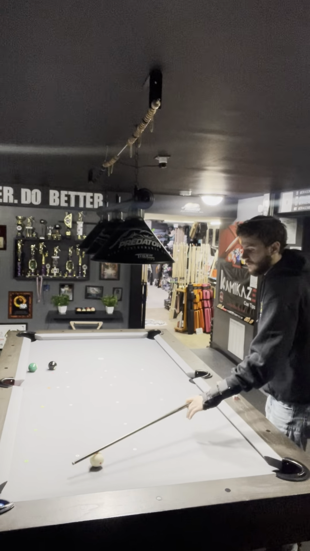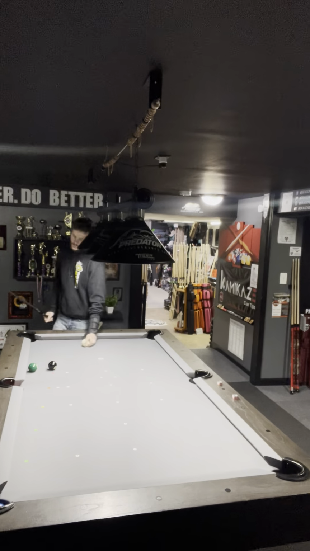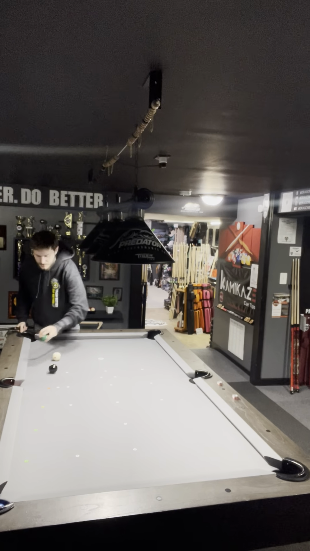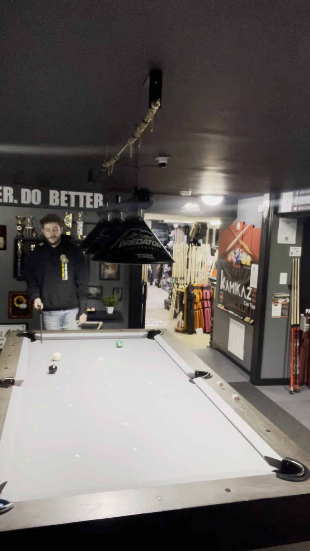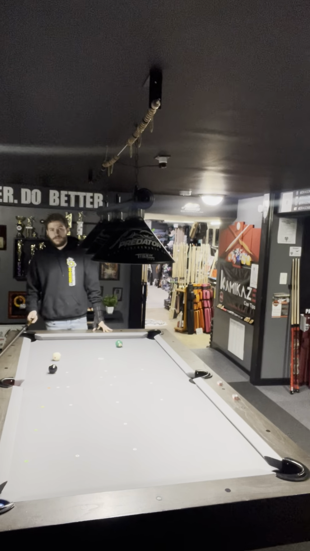So, a good way to practice that and get the ball to stop from different distances is what's called a progressive drag shot drill. So, start right here. The balls are about a diamond away from each other, and this is how we're going to start talking about speed. This is going to be a 1 diamond stop shot.